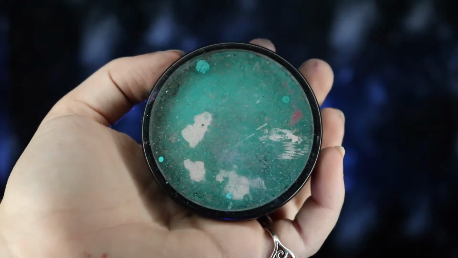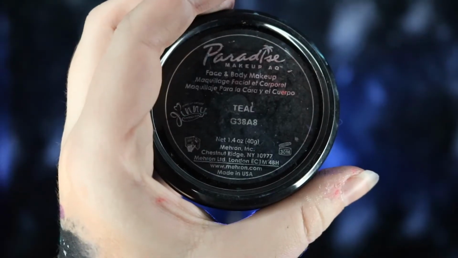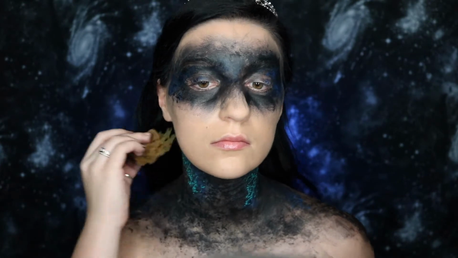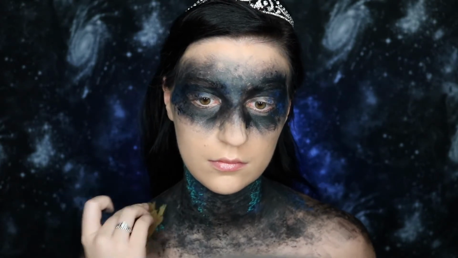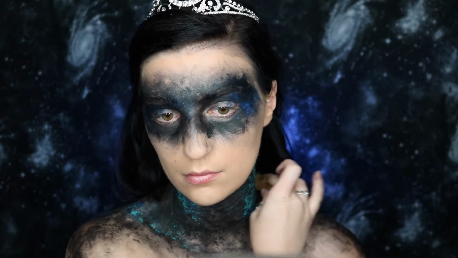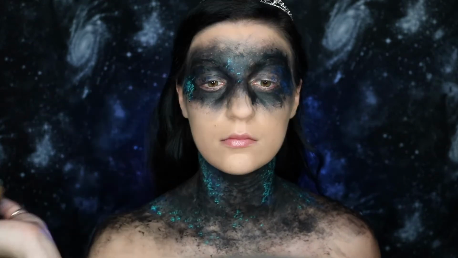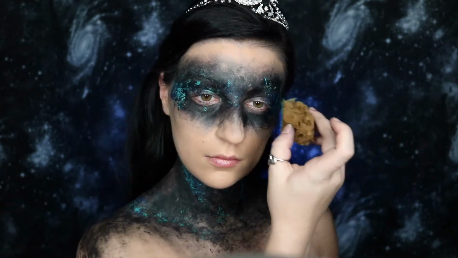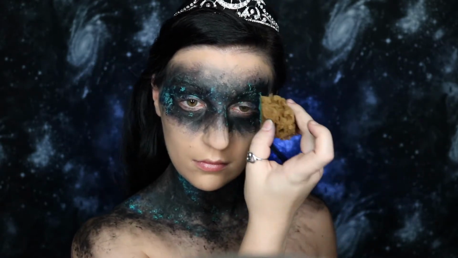Next, I'm going to be taking my Mehron Paradise paint in teal, and I'm just going to be brightening up some of the blue areas. And I didn't mean to do this, but I'm adding it to the areas that I would normally highlight on my face. So for example, I put it on areas of my neck that would normally be lifted, and I even put it on my temples as well. I don't think I intended to do that. I think it just kind of happened, but I'm happy with it.